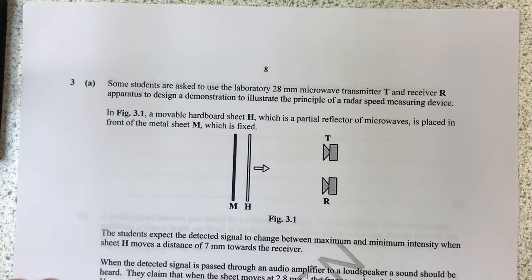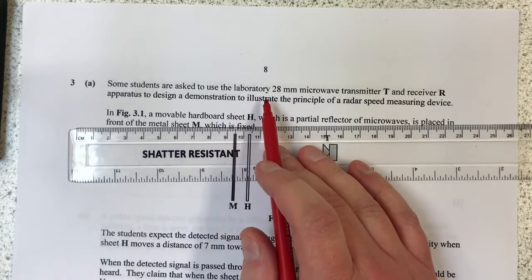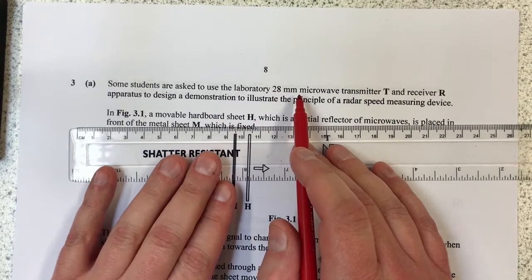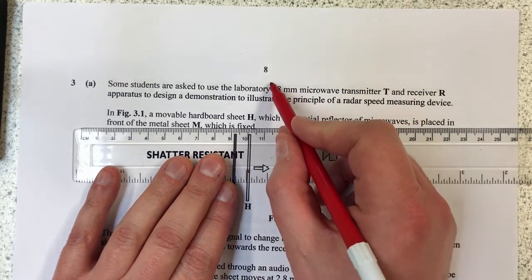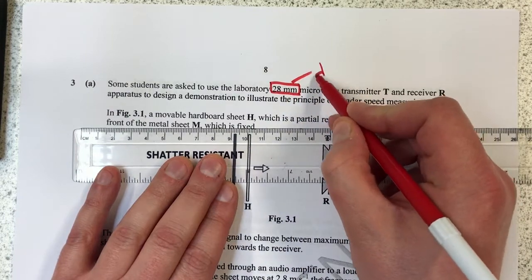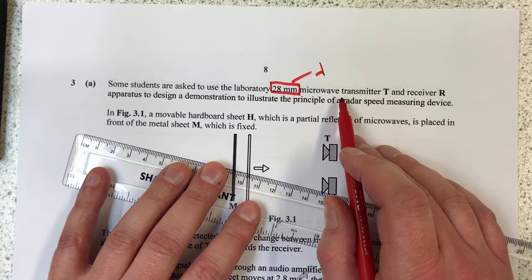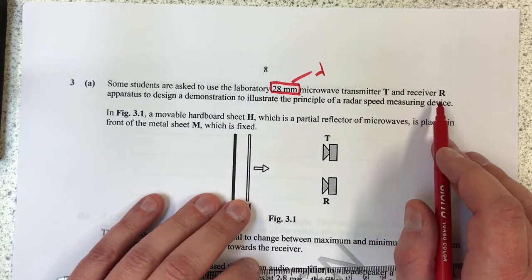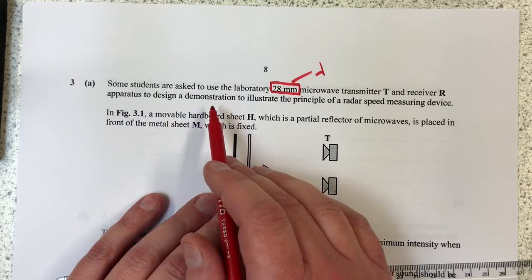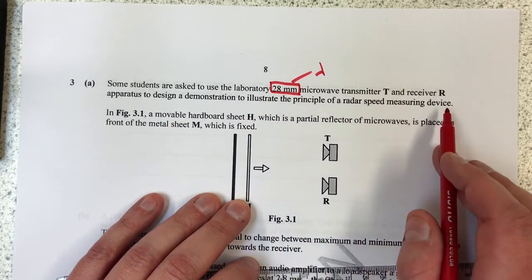Question number 3. Some students are asked to use the laboratory 28mm microwave transmitter T and receiver R. So this 28 is the wavelength of the microwaves coming out of transmitter T and being detected by receiver R, to design a demonstration to illustrate the principle of a radar speed measuring device.